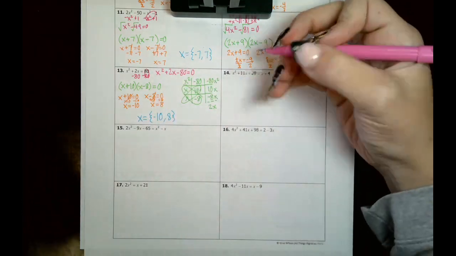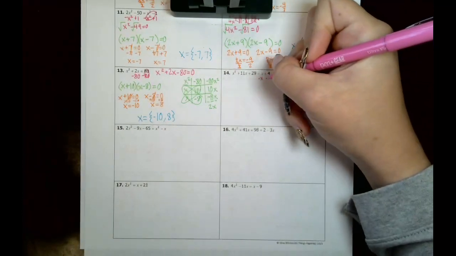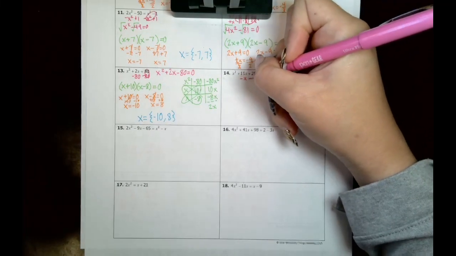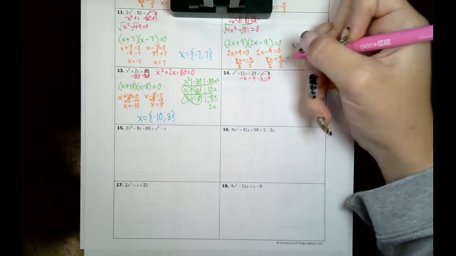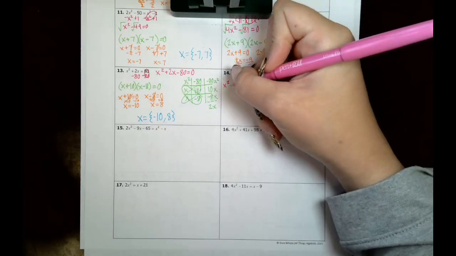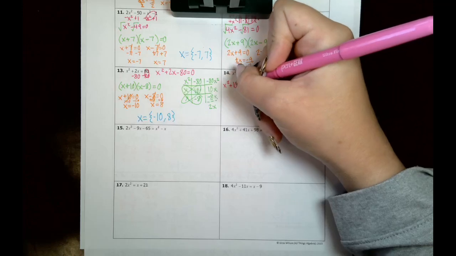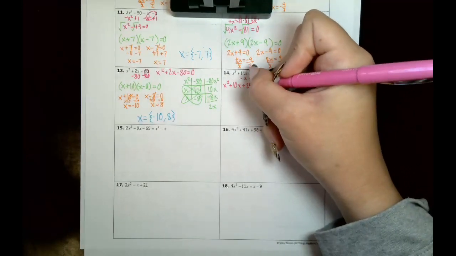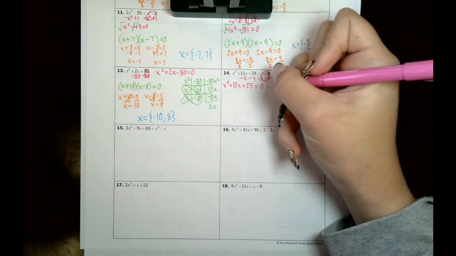Okay, so for this next one, we need to subtract x and subtract 4 on both sides. So subtract x, subtract 4, that all goes to 0. So we're going to be left with x squared plus 10x plus 25, all equal to 0.